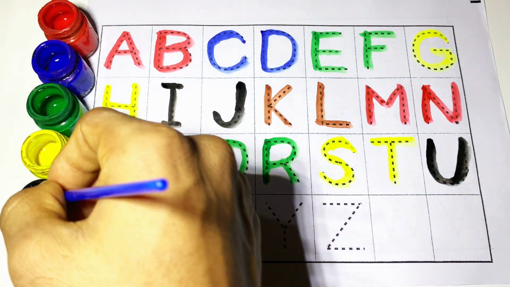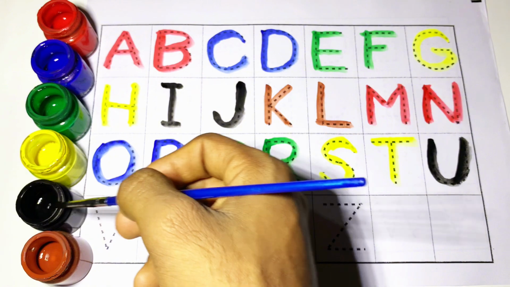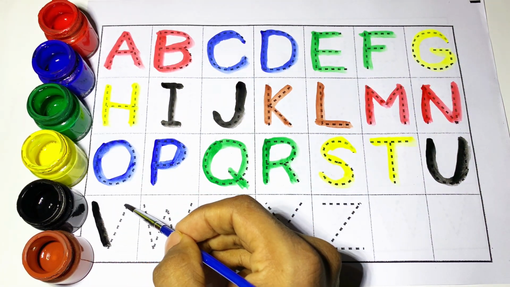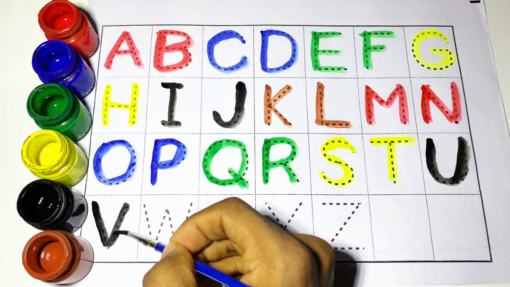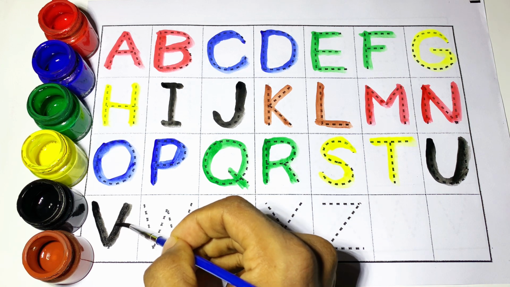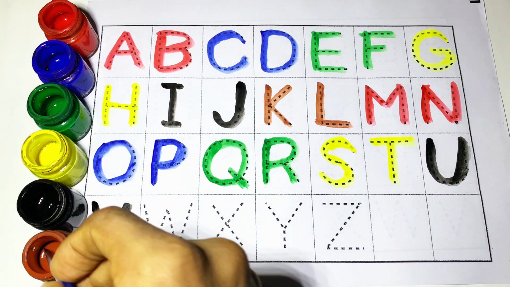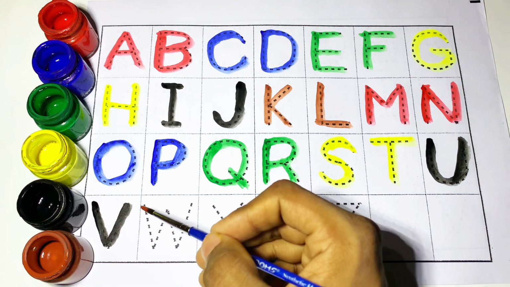Kids, again use black color and draw V. V for van, V for vanilla. The alphabets of V. Kids, now draw W. W for wolf. The alphabets of W, and use brown color.